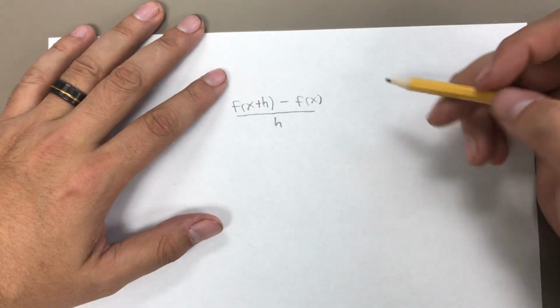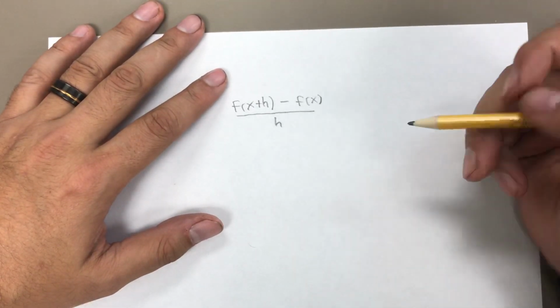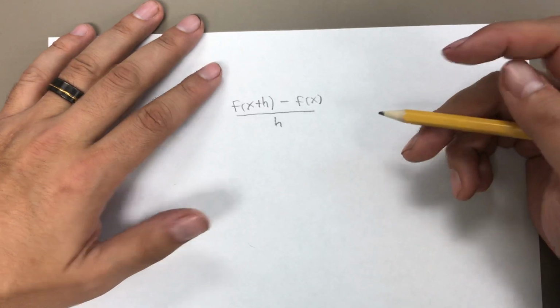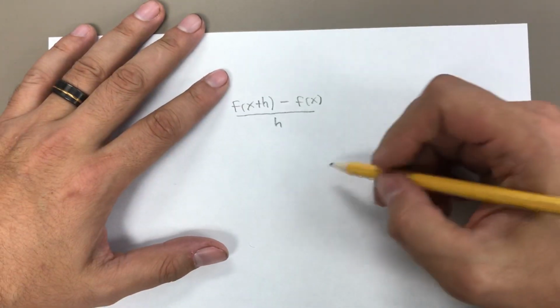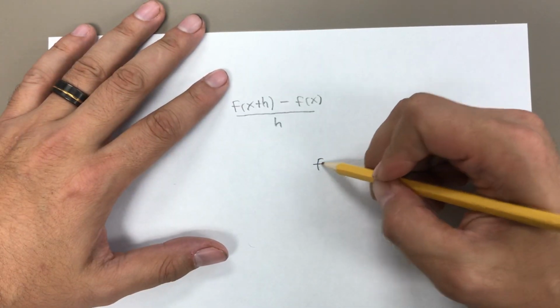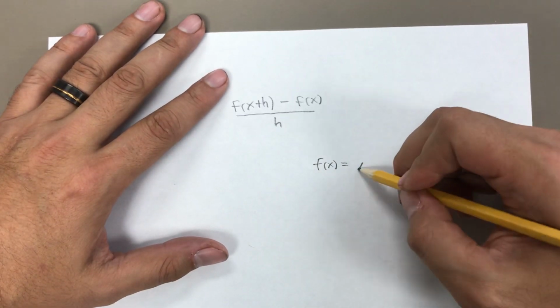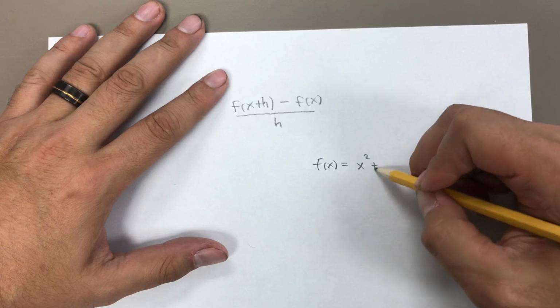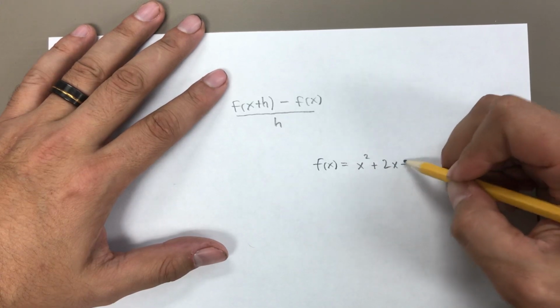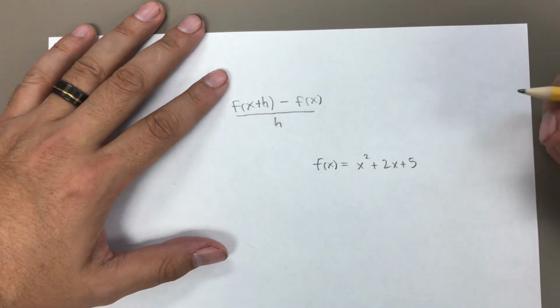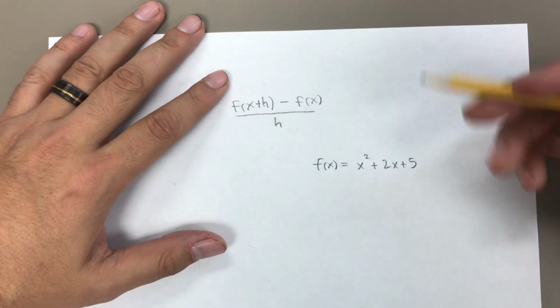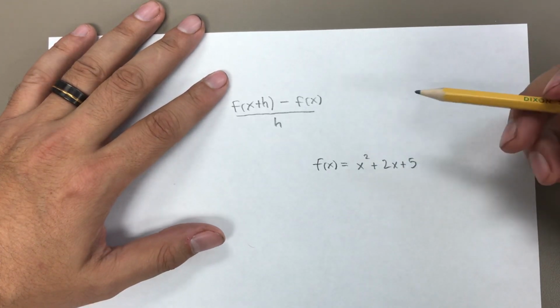Usually we'll be given a function, I'll make up a function. The hardest ones that we deal with are the quadratics, so I'll just use a quadratic. So let's say f of x is equal to x squared plus 2x plus 5. So that's the function that we're going to use as we evaluate it and do the difference quotient.